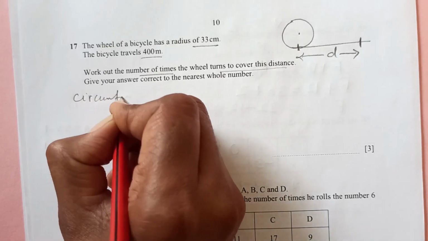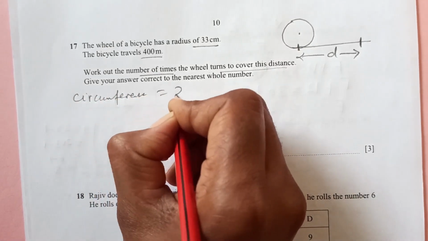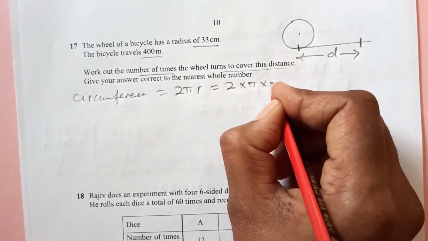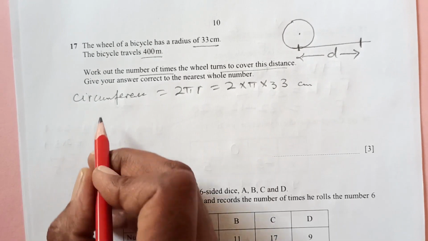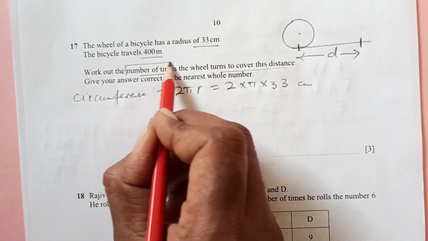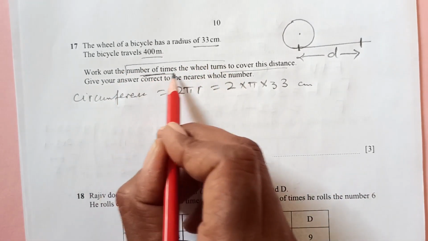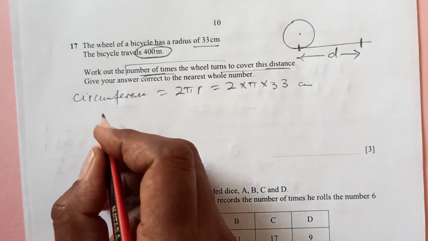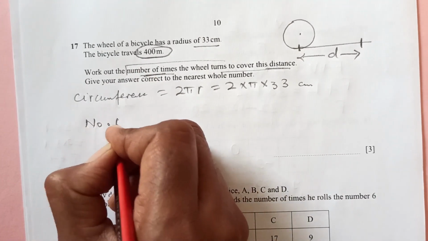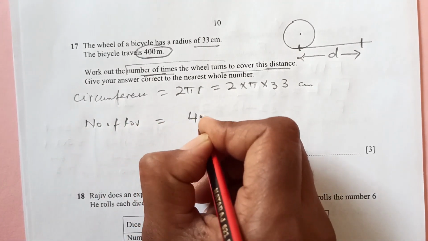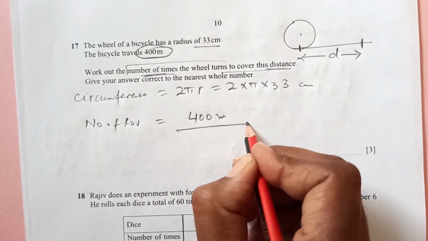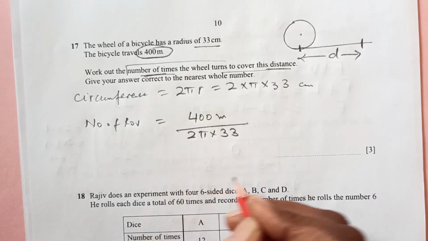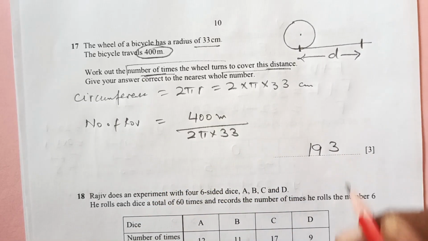Circumference is equal to 2 pi r. 2 times pi times r, where r is 33 centimeters. Now the question is, work out the number of times the wheel turns to cover this distance. Which distance? 400. So the number of revolutions is going to be 400 meters divided by this circumference, 2 pi times 33. So if you calculate, this comes out to be 193.